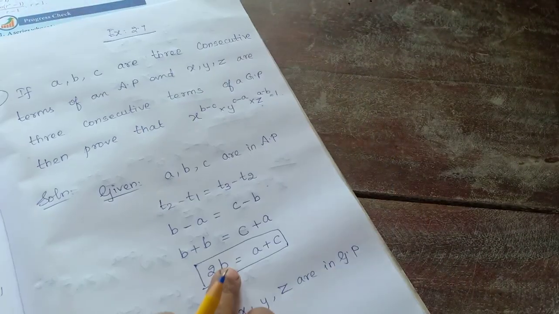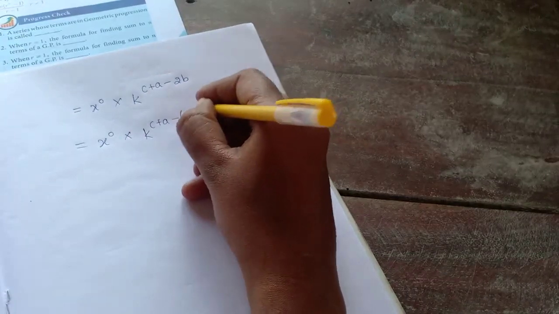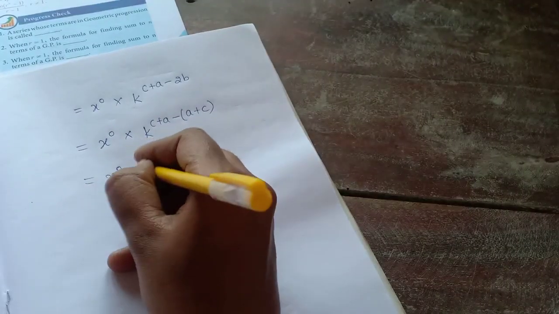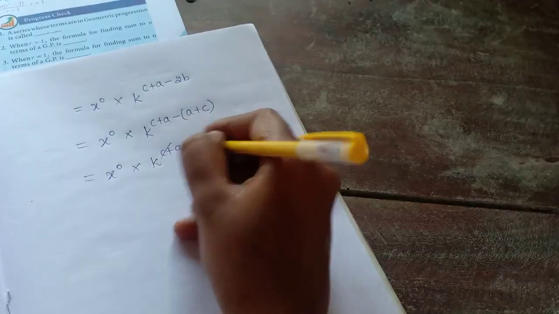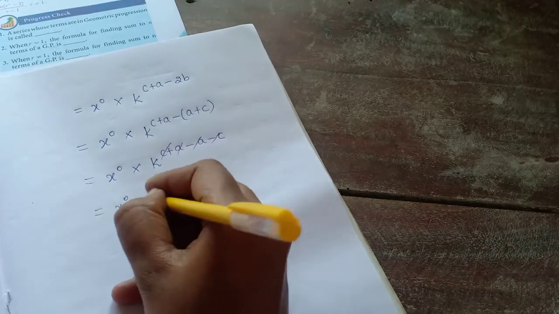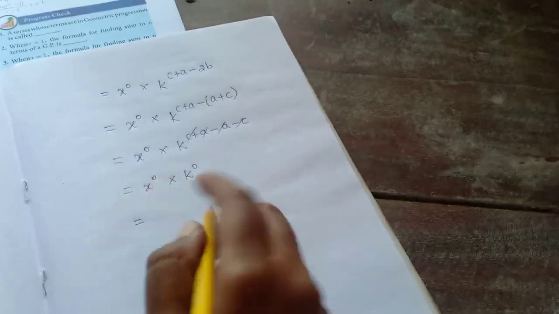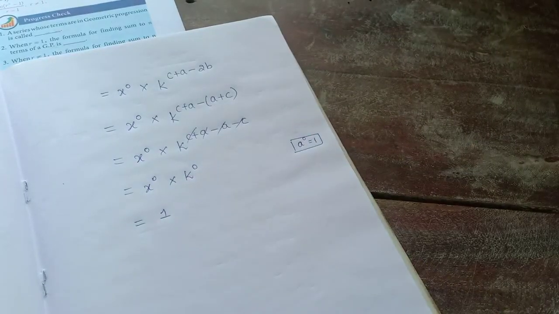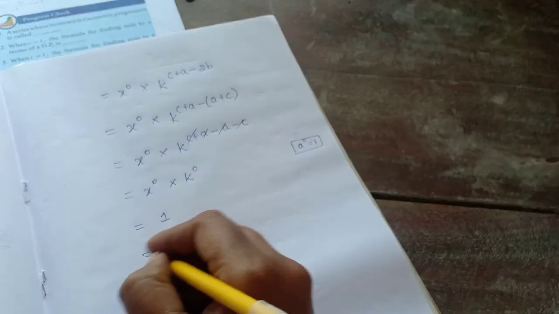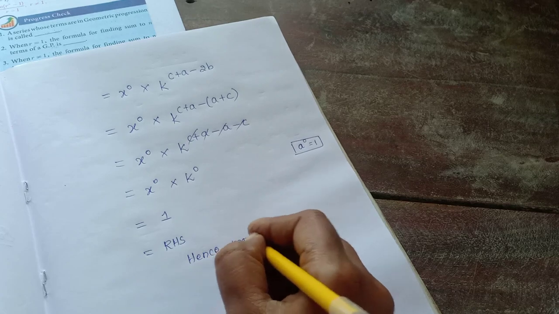in the first step we already wrote 2b. What is the value? a plus c. c plus a minus of 2b value a plus c. So just substitute that. x power 0 into k power c plus a minus c. So this will cancel, this also will cancel. So x power 0 into k power 0, which is equal to, what is the value? Any number power 0, that is 1. So which is equal to 1. Got it? This is the RHS. So hence proved.